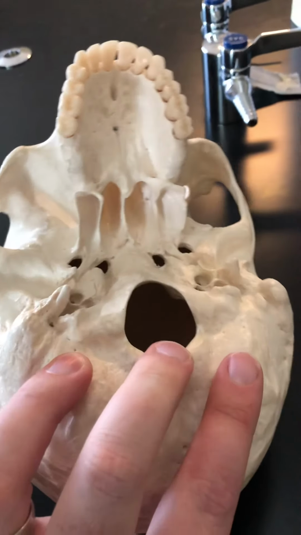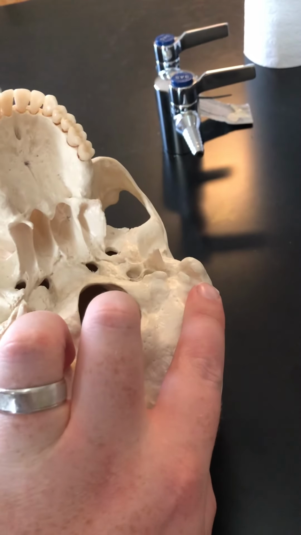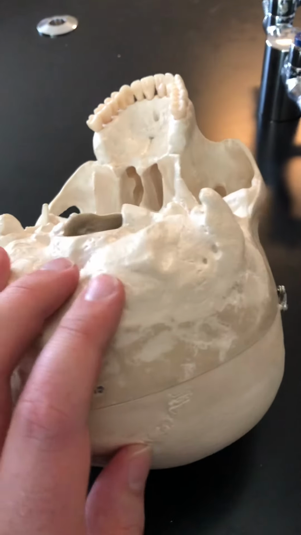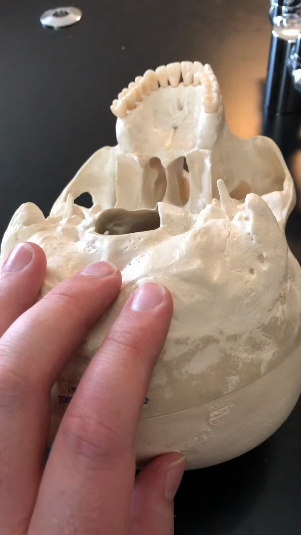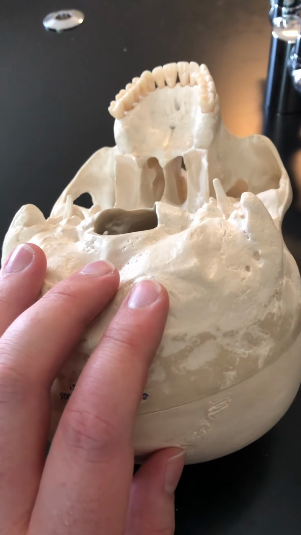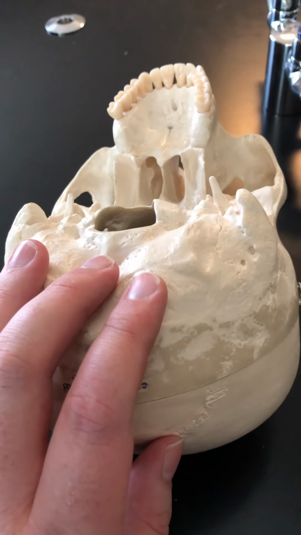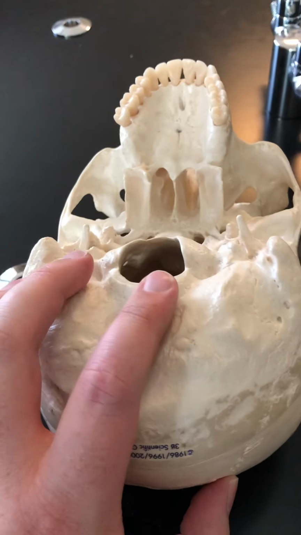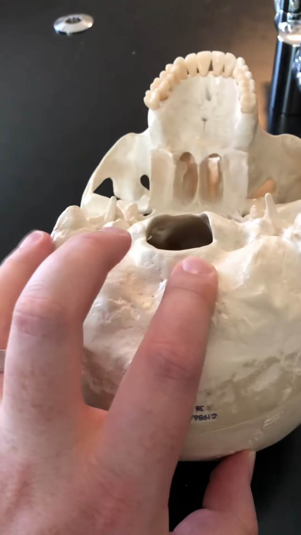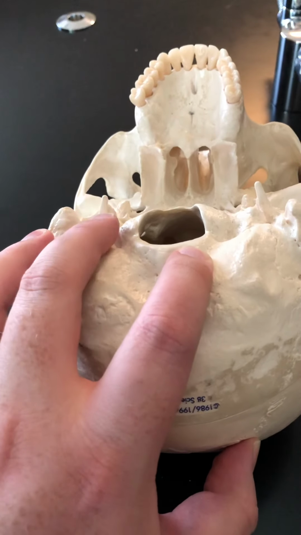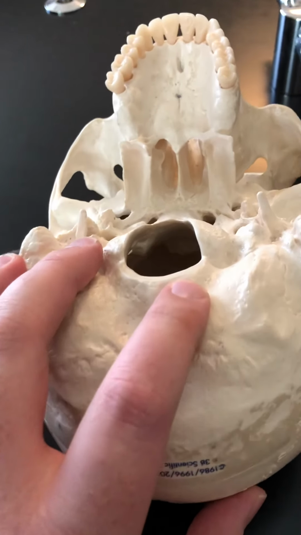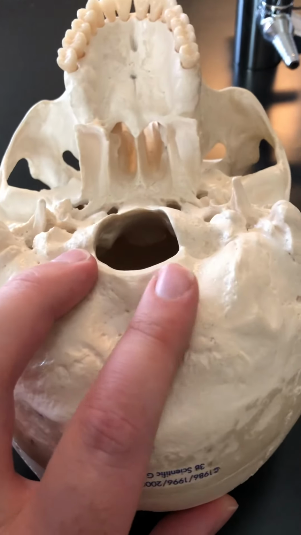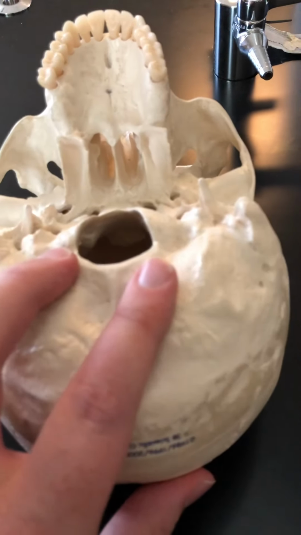Those big bumps that stick up. Right here, the mastoid process. And then the styloid process. And as you can see from this angle on either side, they look almost like pencils or little styli sticking up, just like a stylus you would use for a computer or a tablet or something like that. So mastoid process, styloid process. And we'll talk about an additional styloid process when we get into the bones of the arms.